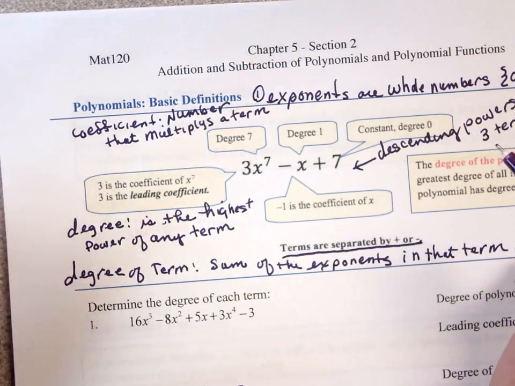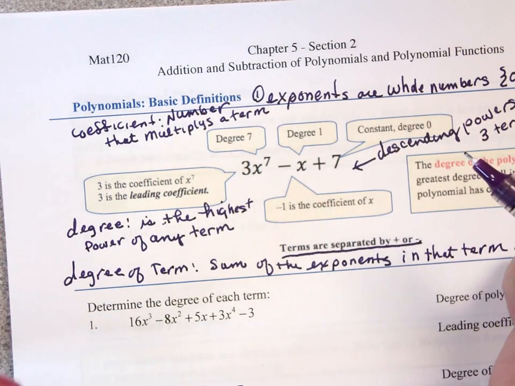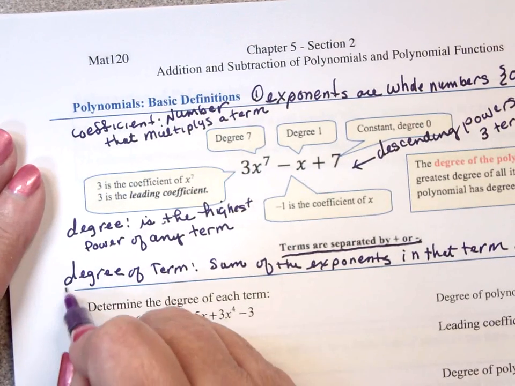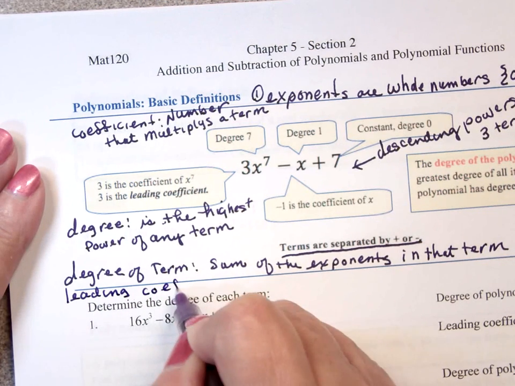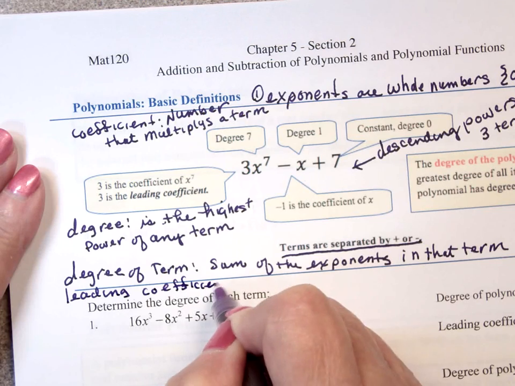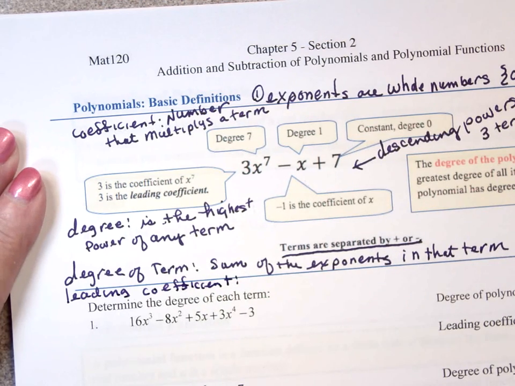The other thing we need is something called the leading coefficient. What's the leading coefficient?